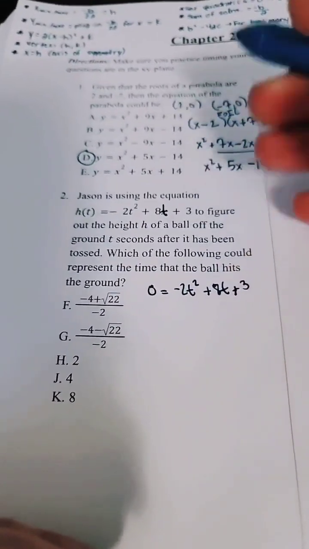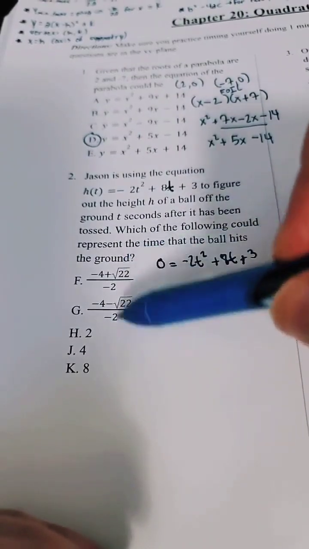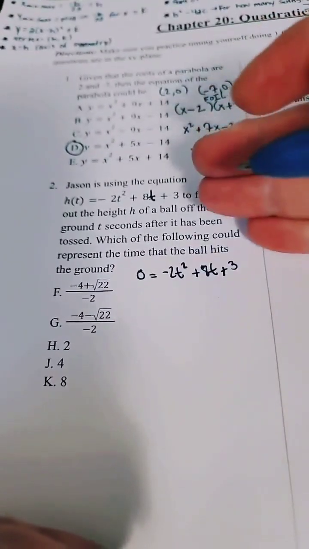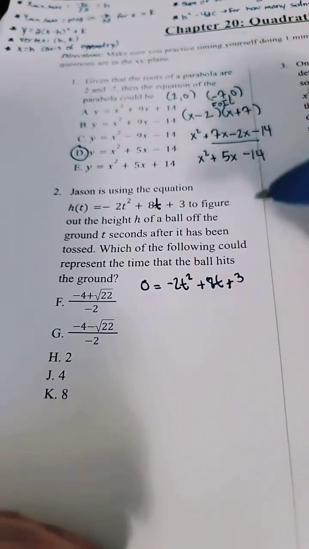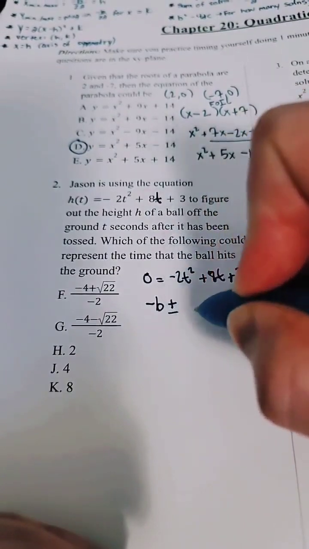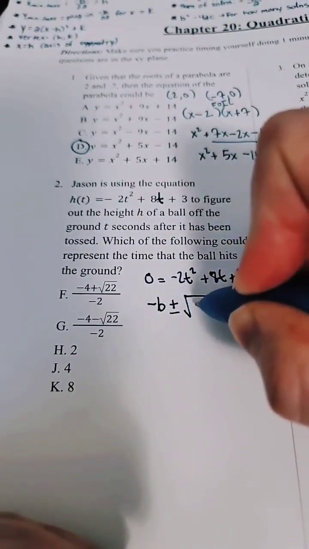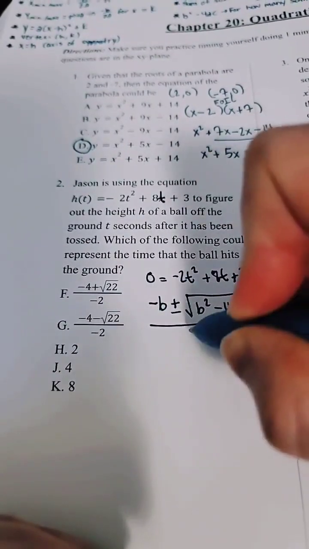Sometimes you might want to factor this out, but I see in the answer choices that there are some radicals in there, so that usually indicates you're not going to be able to nicely factor this out, and you're better off just doing the quadratic formula, so that's what I'm going to do. I'm going to say negative b plus or minus the square root of b squared minus 4ac over 2a.